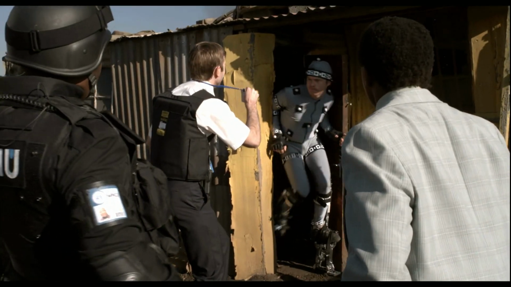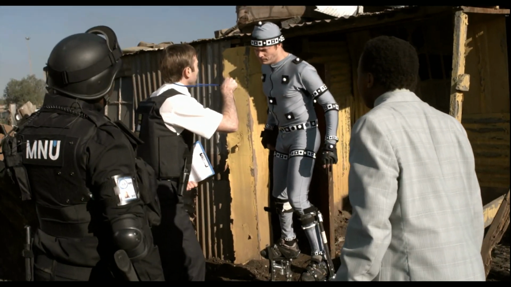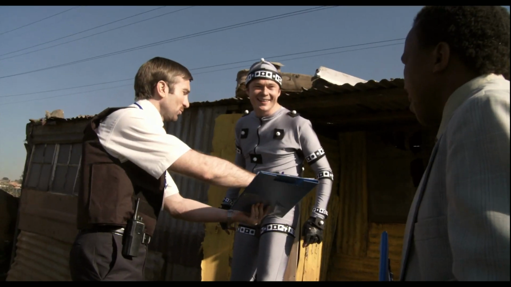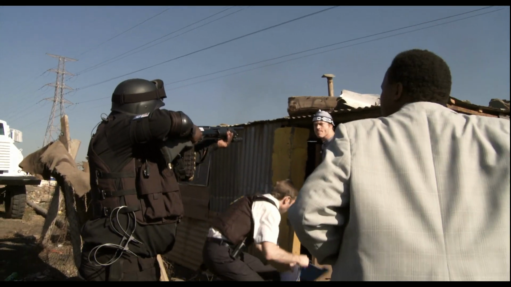So you'll notice when I'm wearing the gray suit that my performance is incredibly wooden and very still, and I tend to move in these sort of sine waves of movement. And the reason I do that is not because I'm terrified, it's because the visual effects will get very angry with me if I move too much, because then it's much more expensive and time-consuming to paint me out.